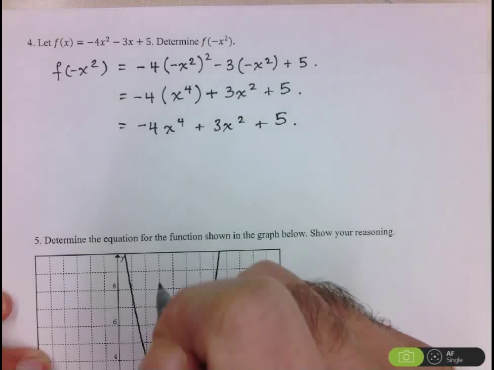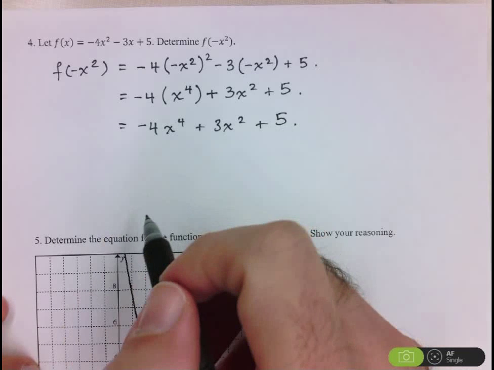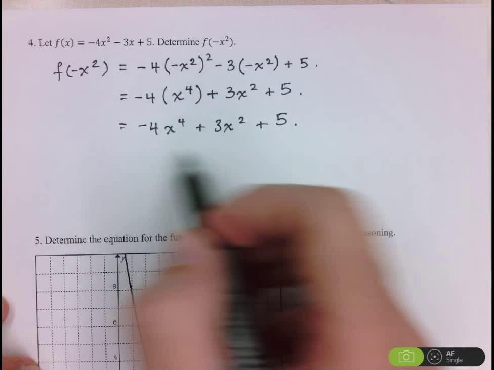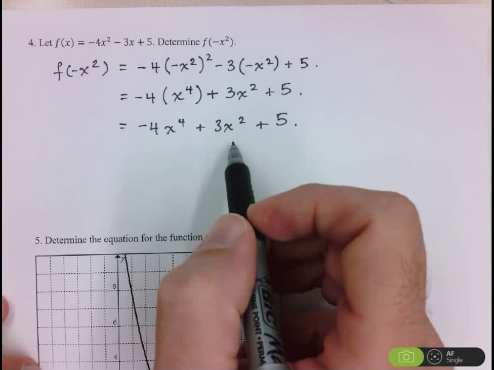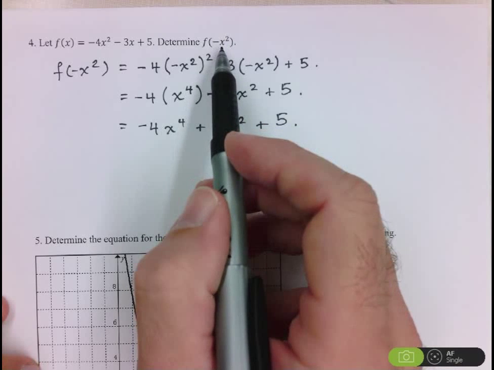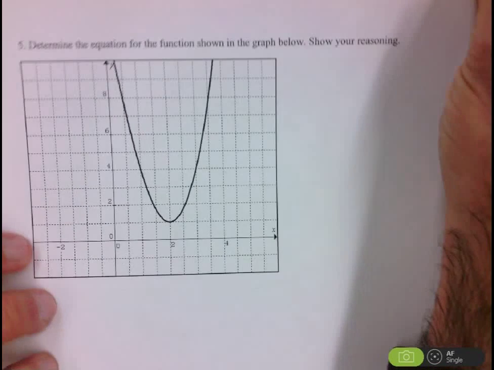Since there are no more like terms, there's no more simplification that we can do. Now notice that our answer, our output, contains variables, but that shouldn't be very surprising since my input also contained variables. Okay, let's move on to the last question.